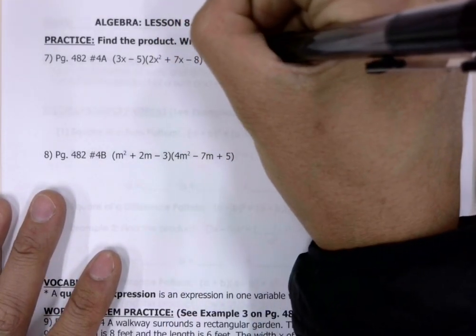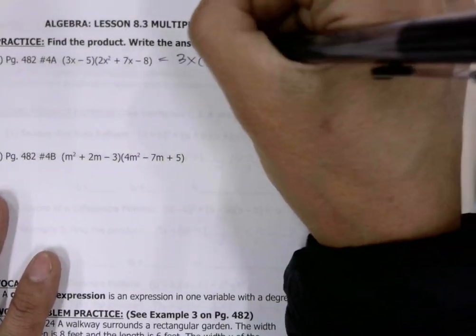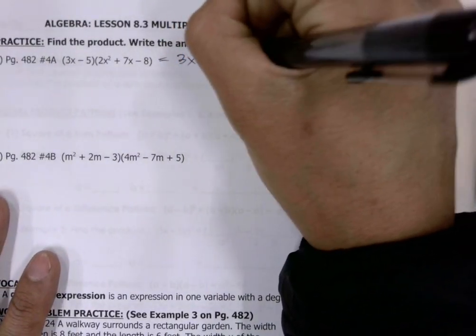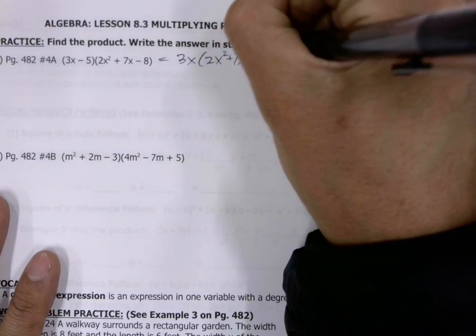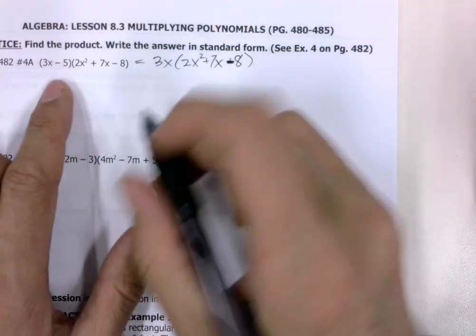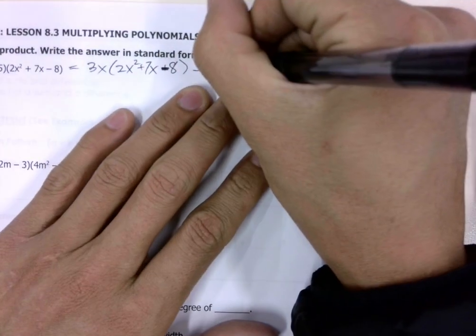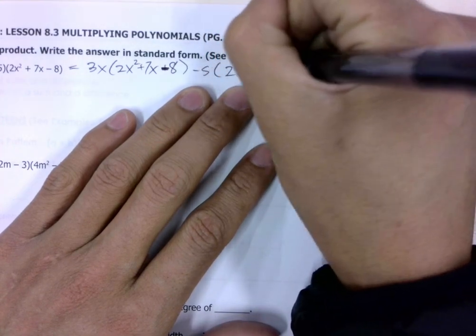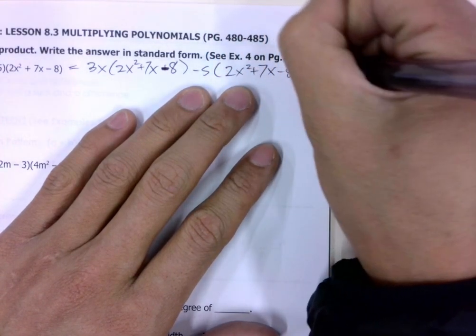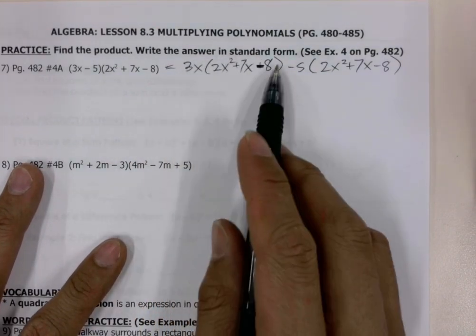So this is going to equal 3x times the second polynomial. So it's going to be 2x squared plus 7x minus 8. And then I have a negative 5 here, so it's going to be negative 5 times the second polynomial, 2x squared plus 7x minus 8. Okay, so now we're going to distribute out the 3x.